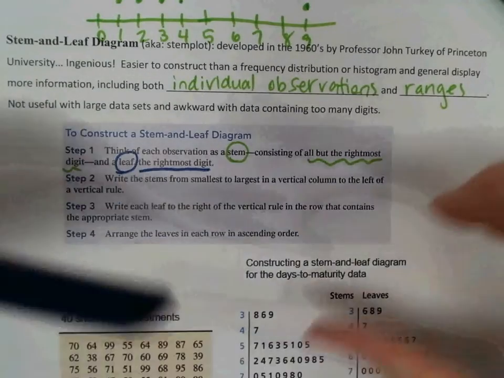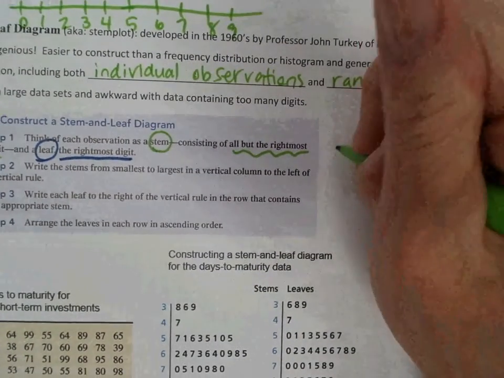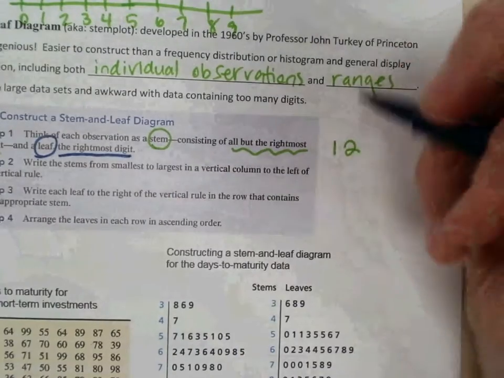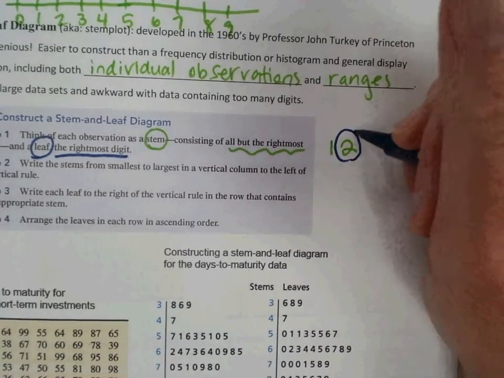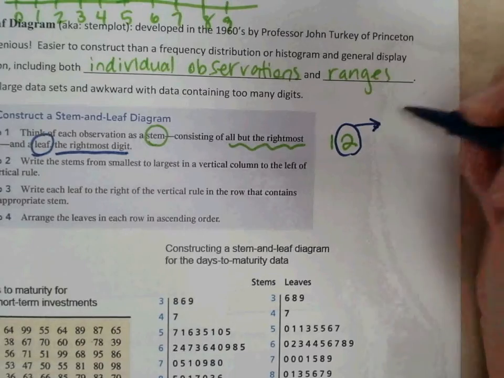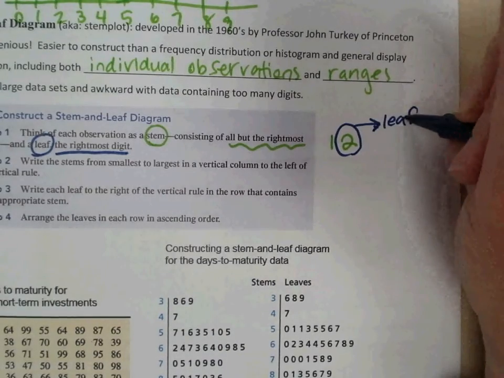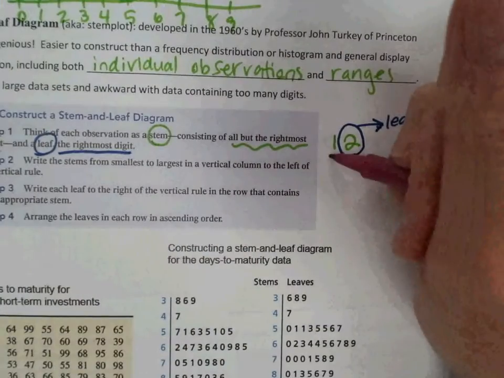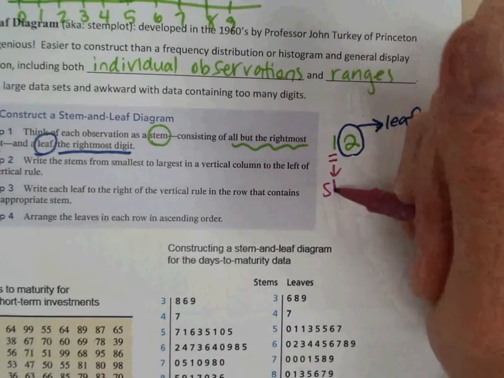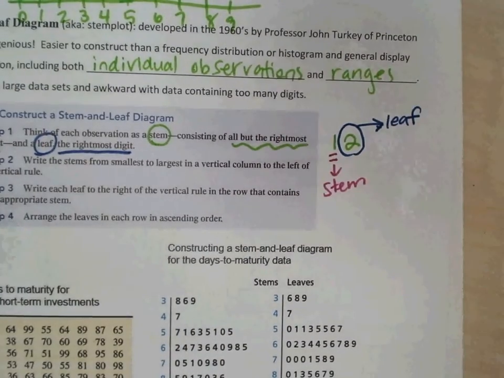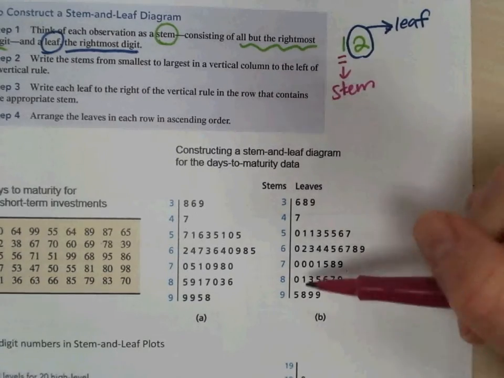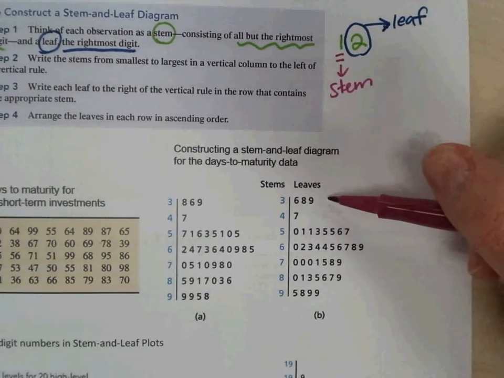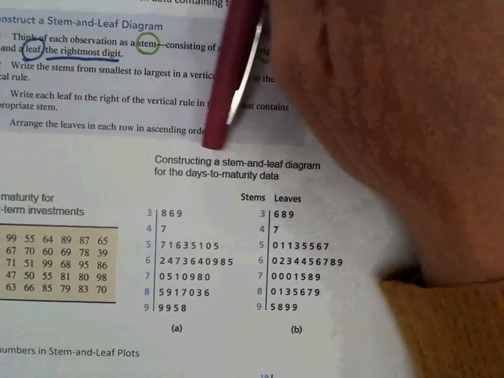So we can take any number and put it into this format. If I have the number 12, the rightmost digit, every time, is the what? That's right, it's the leaf. Everything else is the what? The stem. Stems go to the left of this vertical line, leaves go to the right.